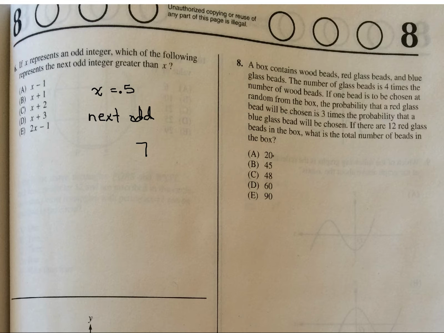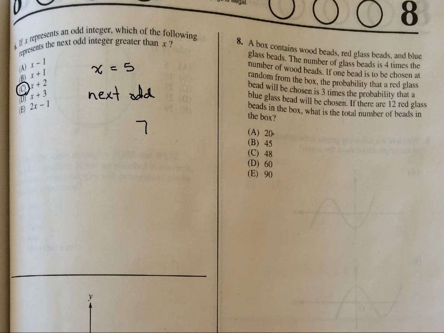So let's just see. It's pretty straightforward. If you add 2 to it, you're going to get 7. So that one was actually pretty easy. If you pick a number, you know the next odd is going to be 2 more anyway. So do that. 5 plus 2 equals 7.